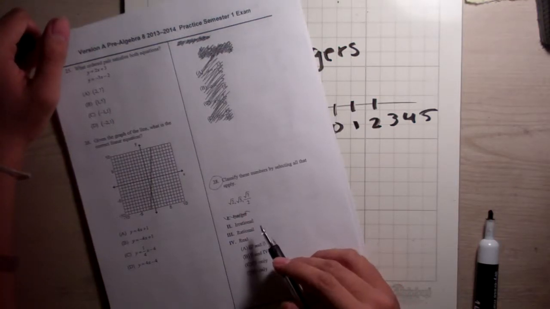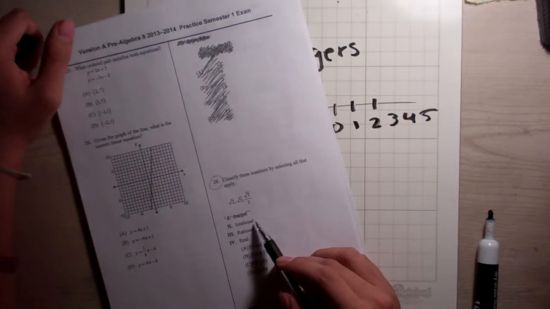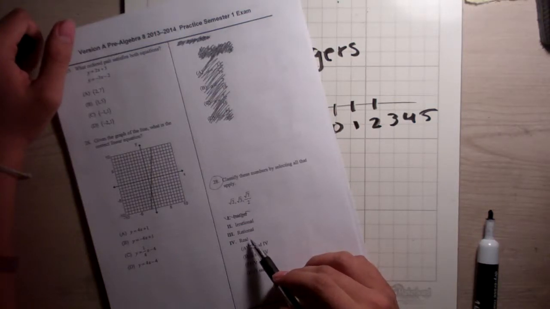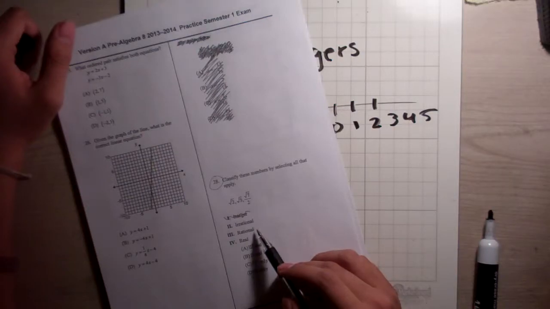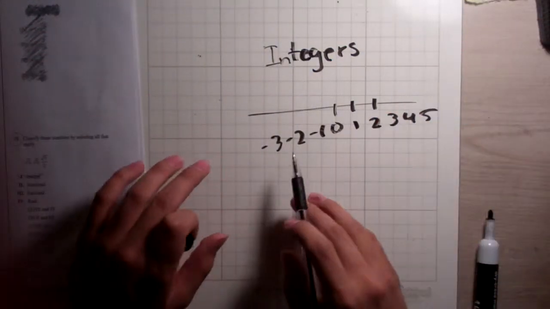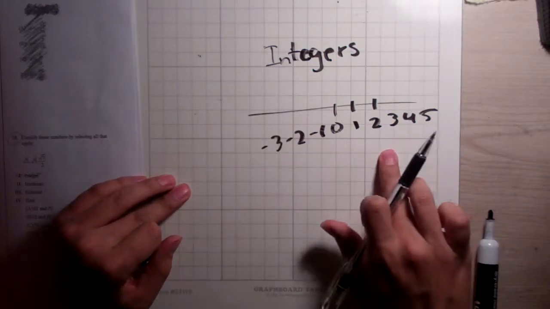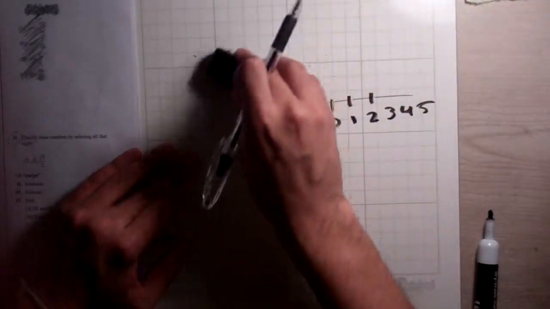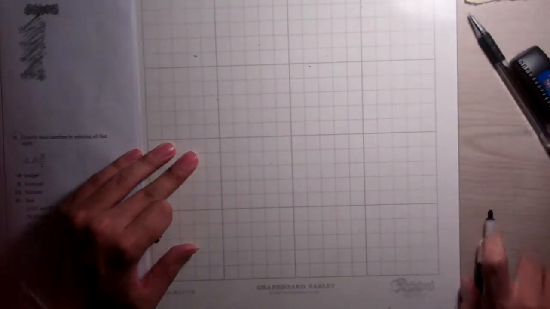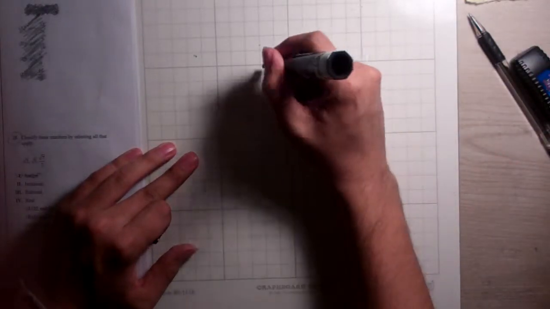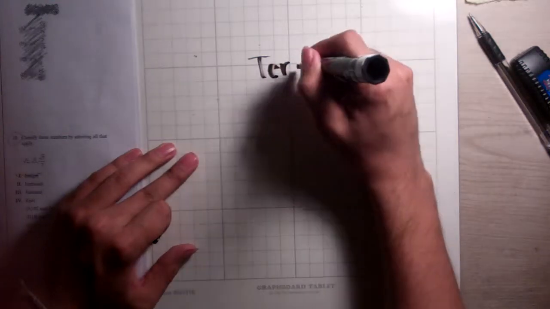Now it comes to irrational, rational, and real. I'm going to talk about rational first. Rational numbers include integers, but they also include decimals that we call terminating.